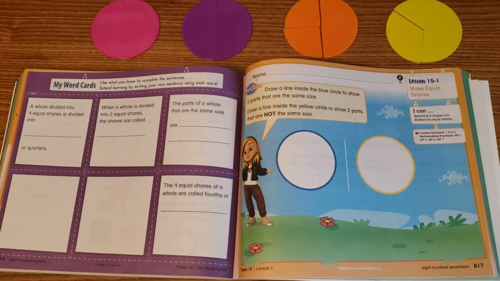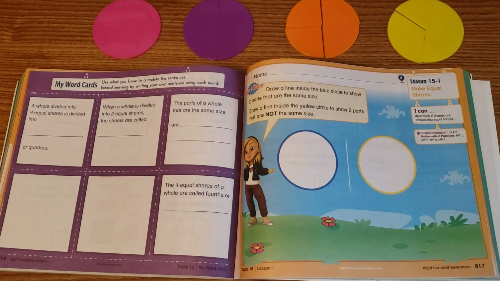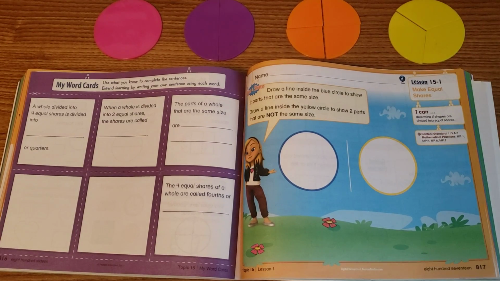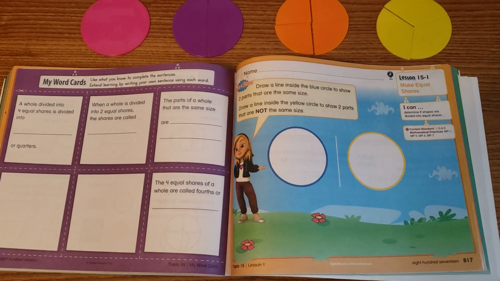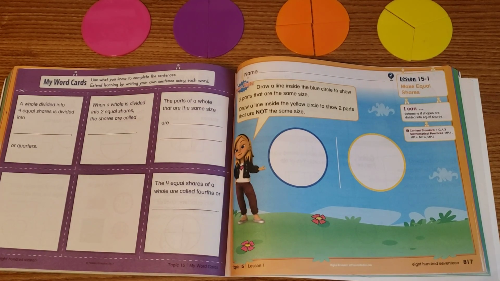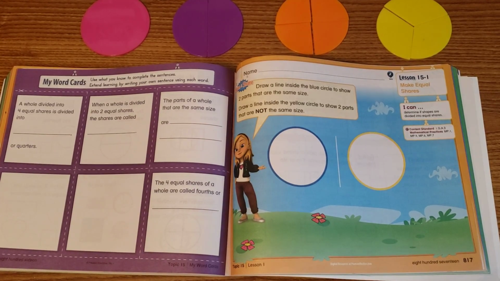Guess what, boys and girls? We are getting ready to start the last topic in our math books today. This is it for first grade in the books. I'm so proud of all the work you guys have been doing, and we are almost there.